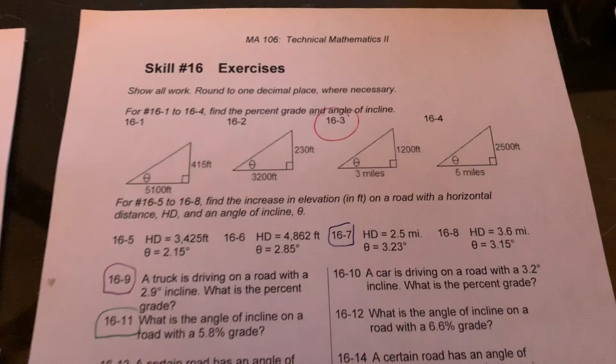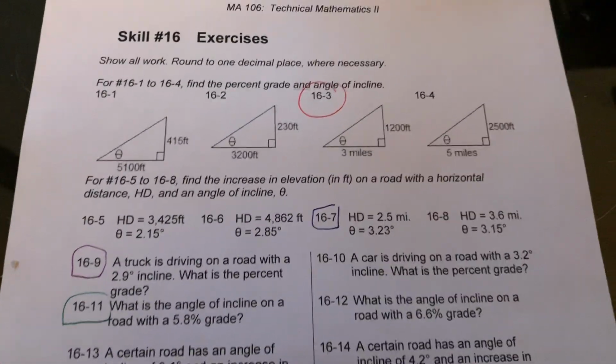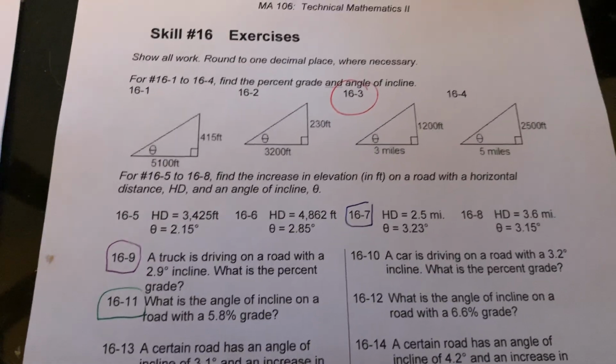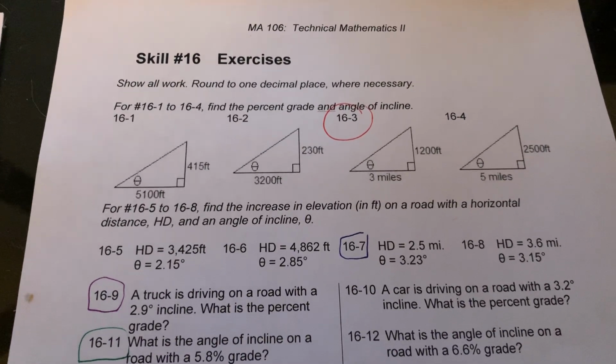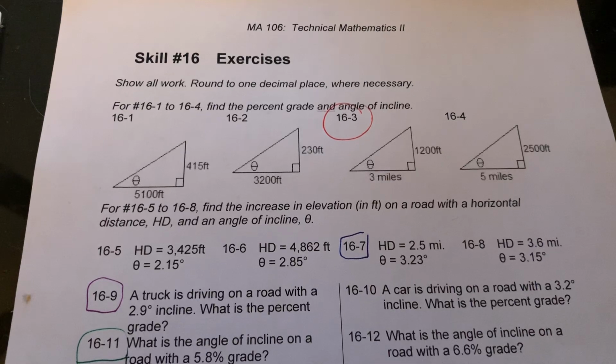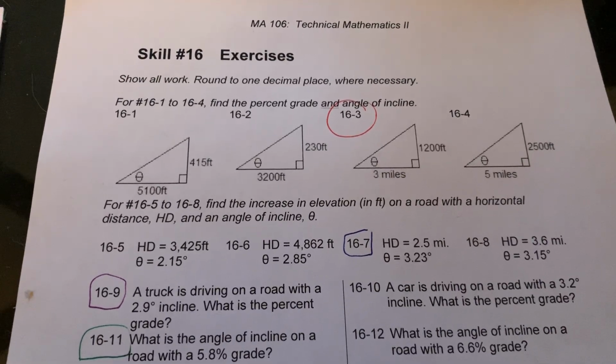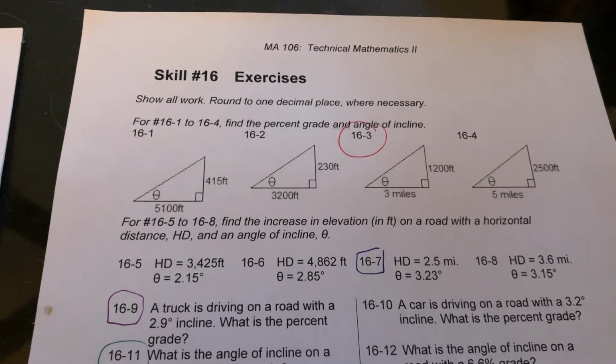A couple quick problems just from the book. You guys are doing, I believe, the evens for the homework here, so I've picked some of the odds. If we look at number 3, talking about finding the percent grade and the angle of incline, that's both of the things that we just did in this last example.